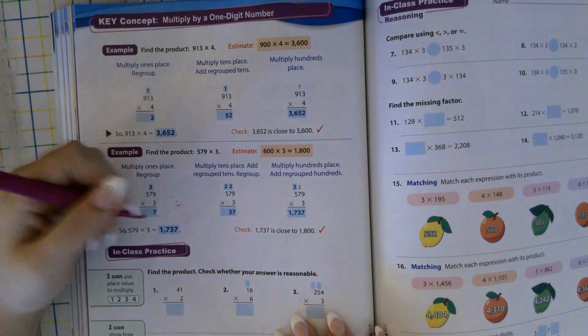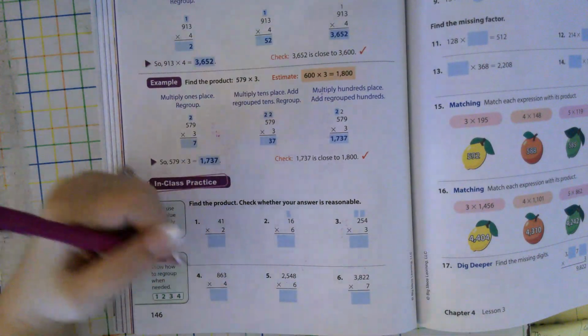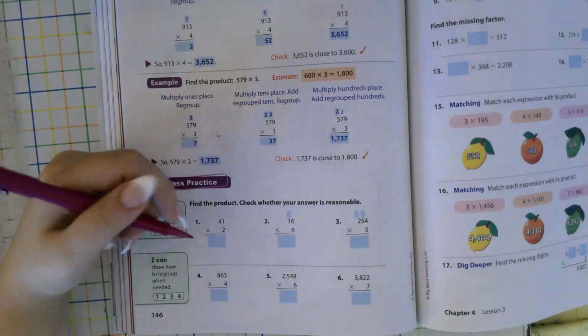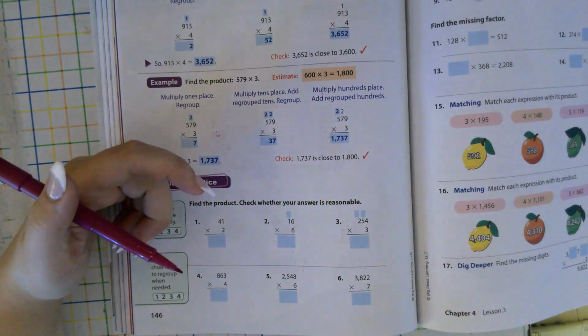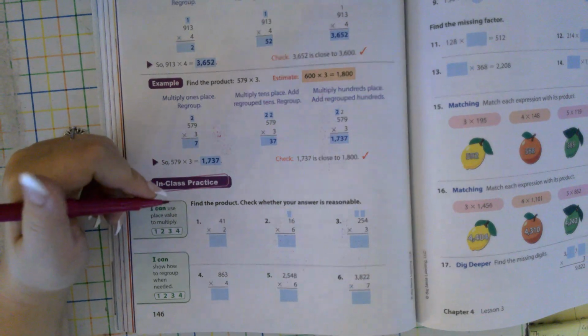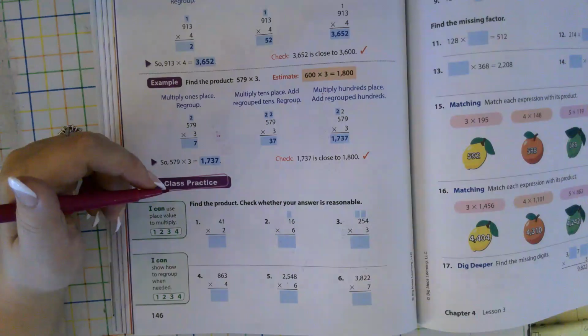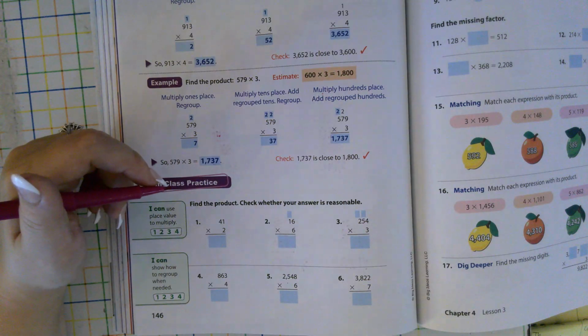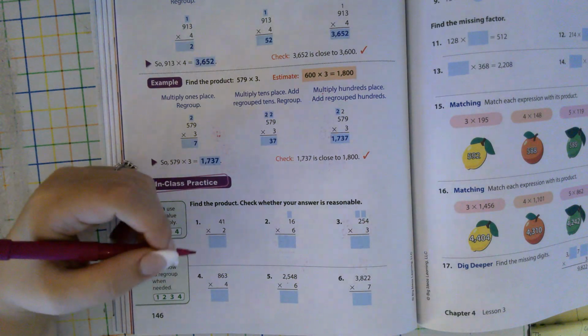So let's move on to the bottom here. Find the product and check whether your answer is reasonable. So I'm going to round to 40. What's 40 times 2 roughly? Brentley. 40 times 2. 80. There you go, 80. So this should be around 80.